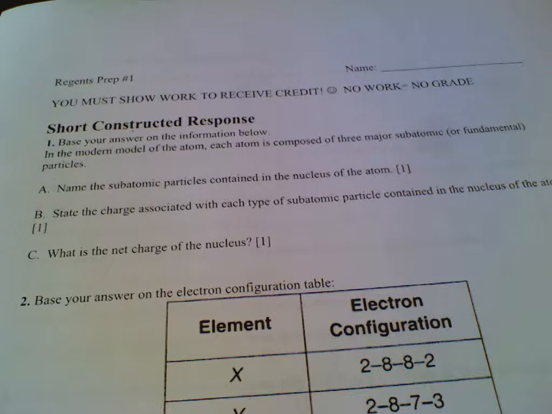We go through Regents Prep 1. We start with a short constructed response. So we're going to base our answer on the information below. It says, in the modern model of the atom, which atom is composed of three major subatomic or fundamental particles?